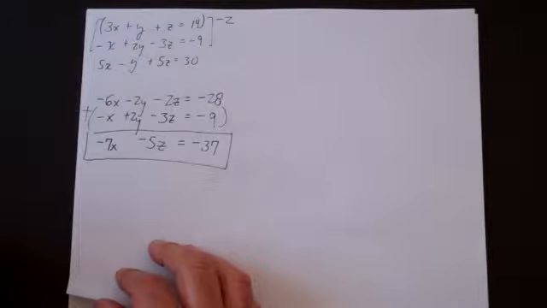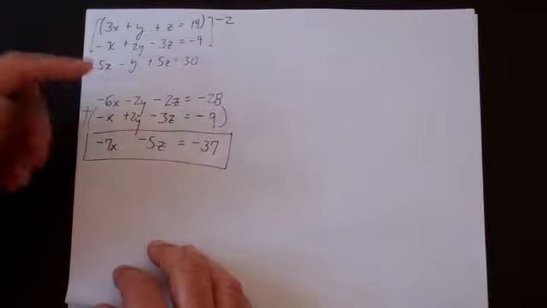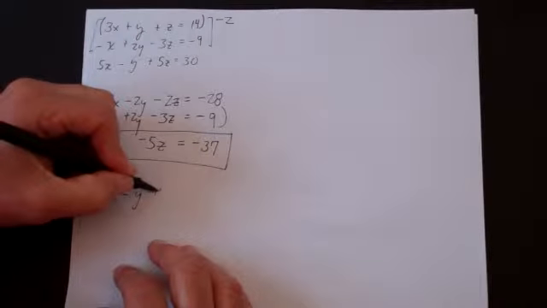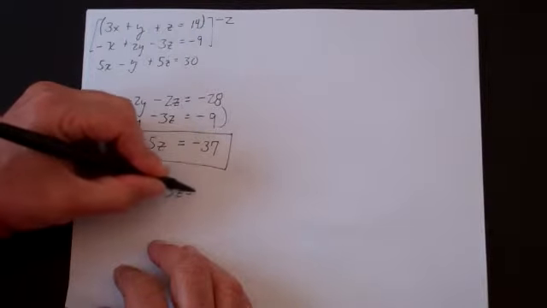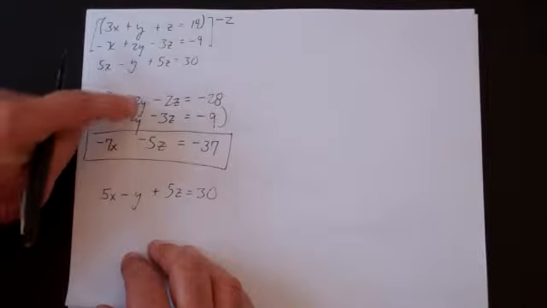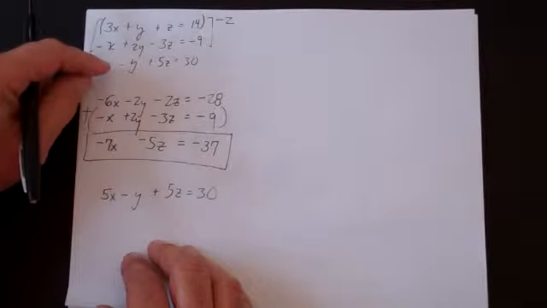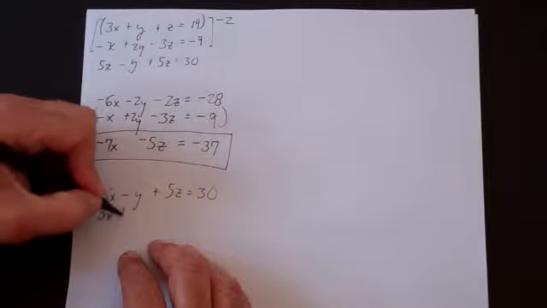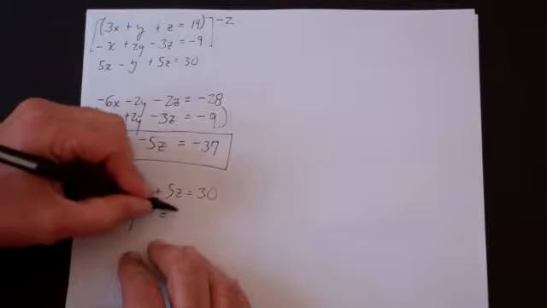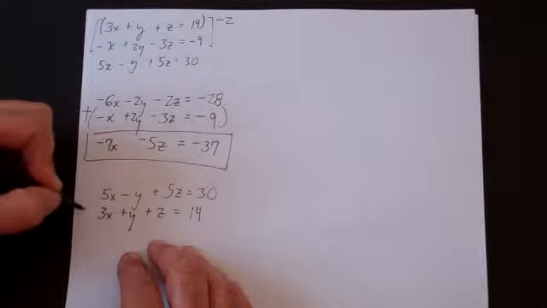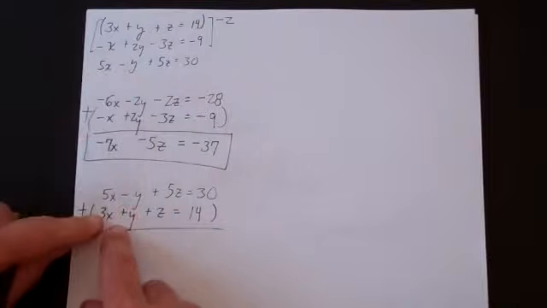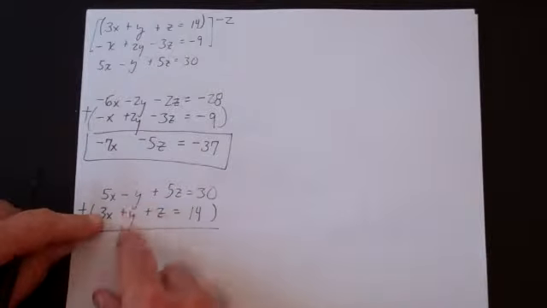Now, in step number 2, I have to use this third equation. So I have 5x minus y plus 5z is equal to 30. And I have to eliminate the same variable. Last time I eliminated the y, so this time I have to eliminate the y. So if you notice, I can add that to equation number 1. If I add those two, right, this is equation number 3, and this is equation number 1, the y's cancel.